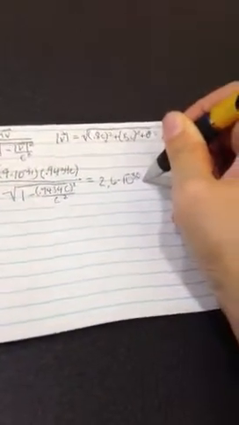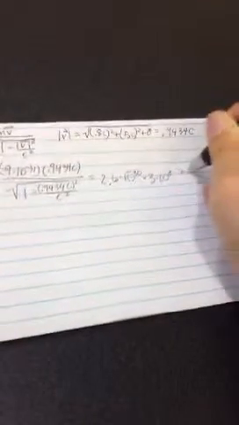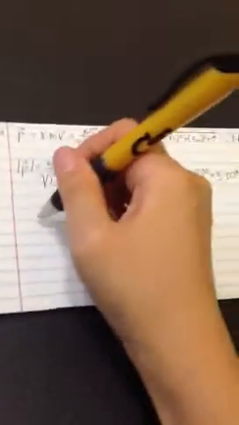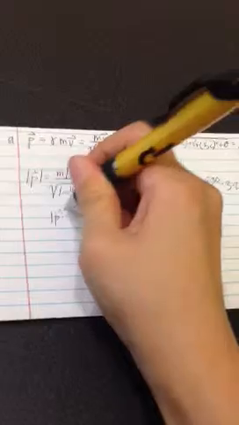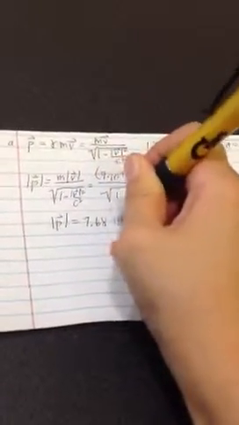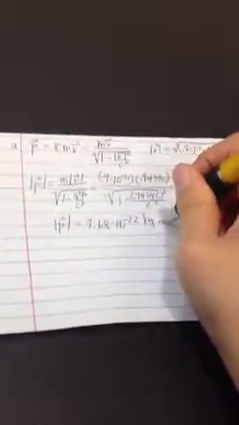And then you have to multiply that by the speed of light, which is that, and the unit is kg m over s. So when you multiply that, you'll get the answer, which is p equals 7.68 times 10 to the negative 22. Units.